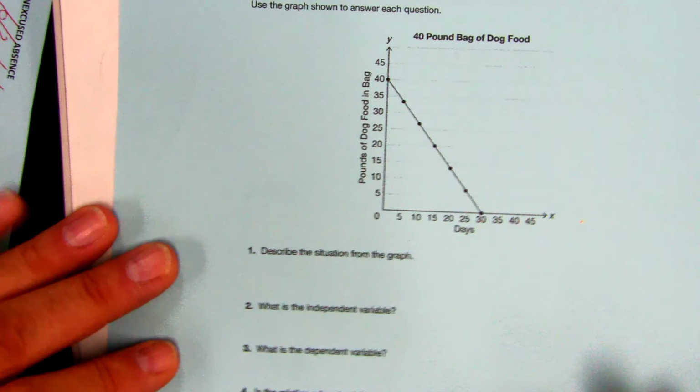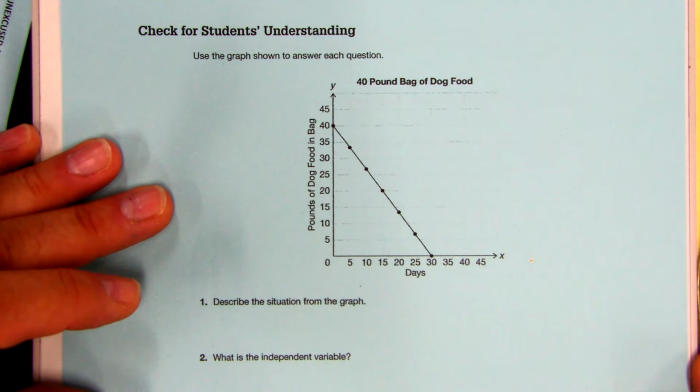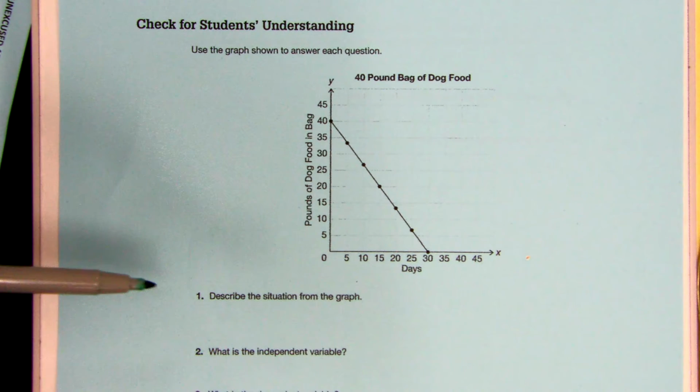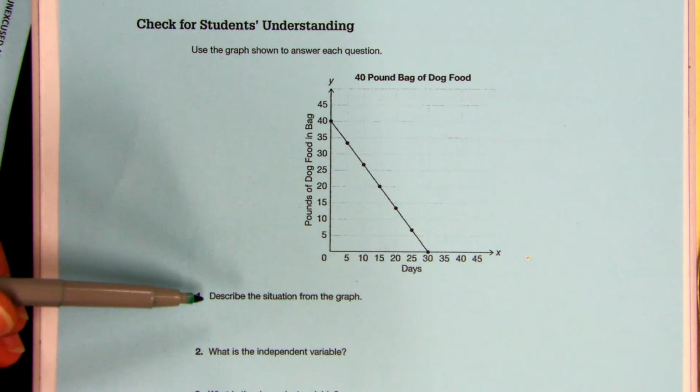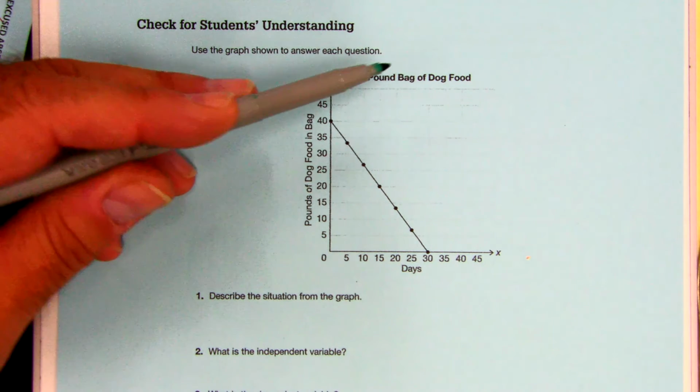Right, so here we are on the Check for Understanding 3.2, and the idea behind this was making sure that you were able to read a graph and understand what you're talking about. This says describe the situation from the graph. So they're talking about a 40-pound bag of dog food.